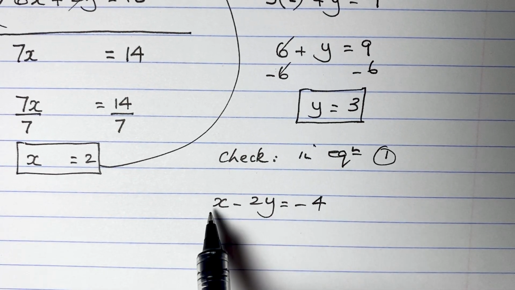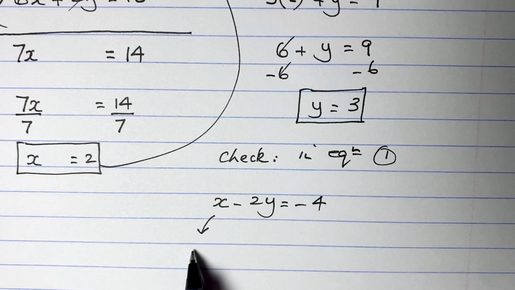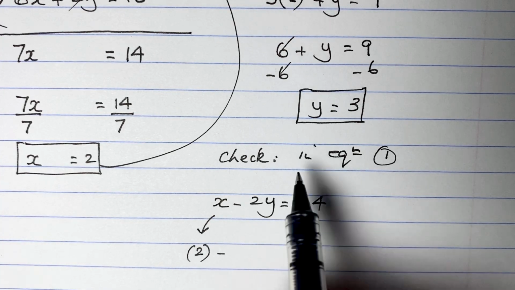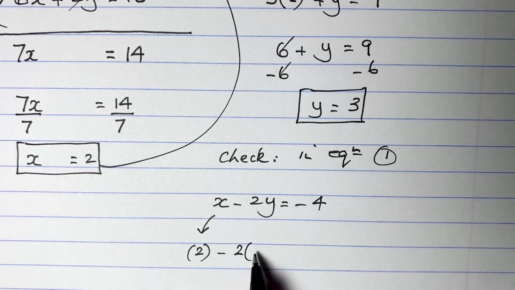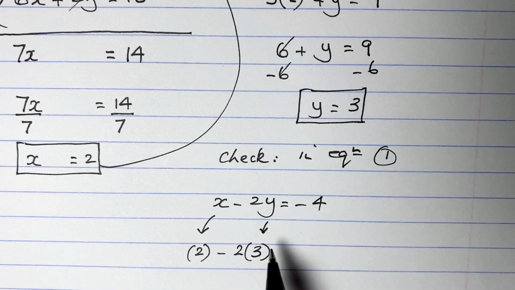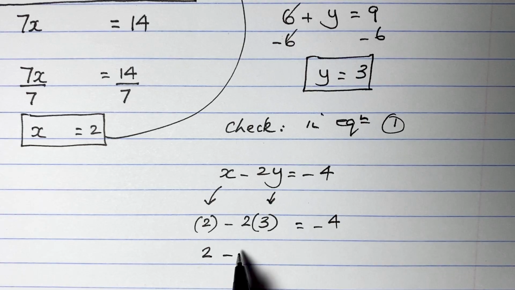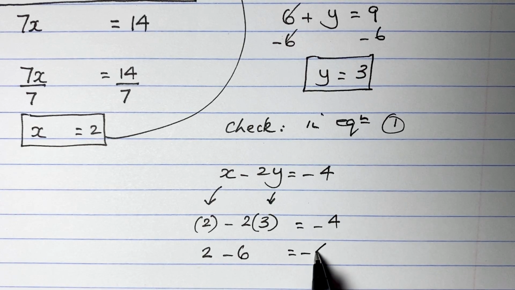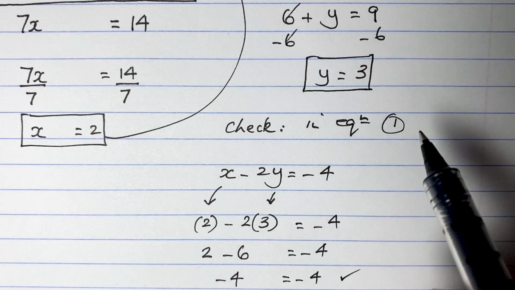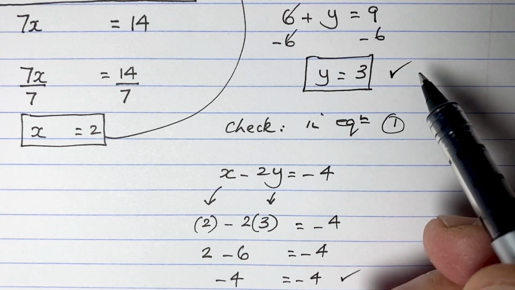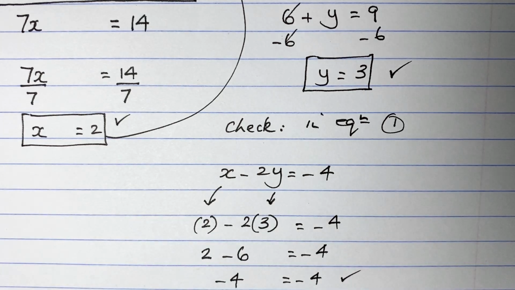Let's check. x was 2 and y was 3. Will I get minus 4? 2 minus 6 equals minus 4. 2 minus 6 is minus 4, equals minus 4. That means both my answers were correct for this question.